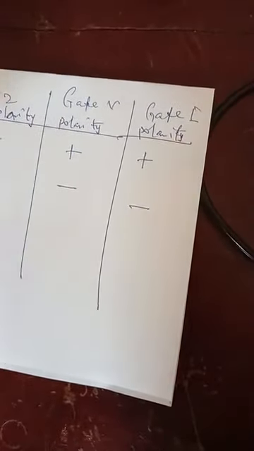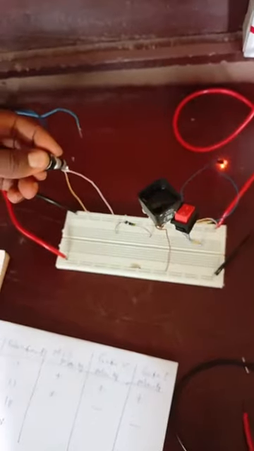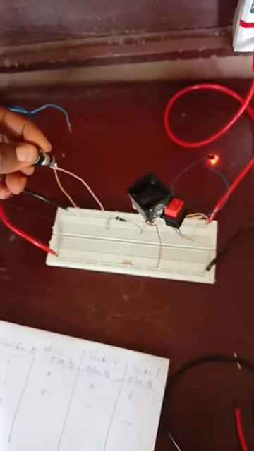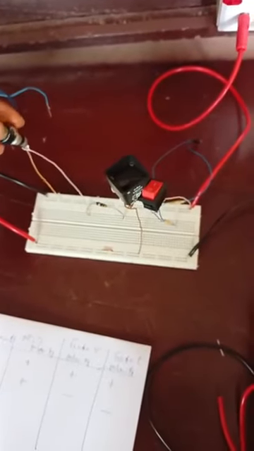Let's now see. You can see that it still operates. Despite the fact that we changed the polarity of the DC source, we can still have the Triac triggered. That's for the second quadrant.